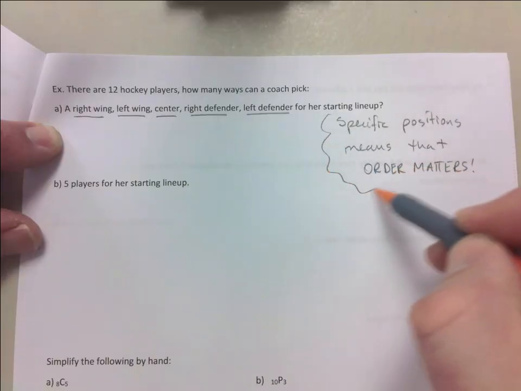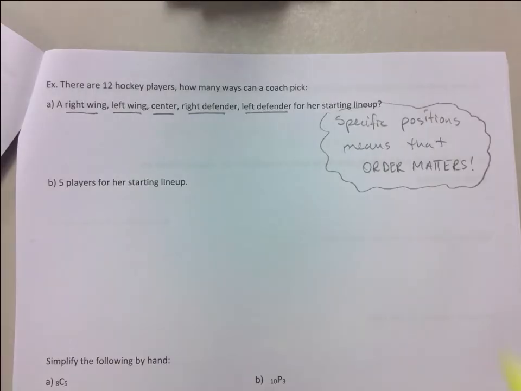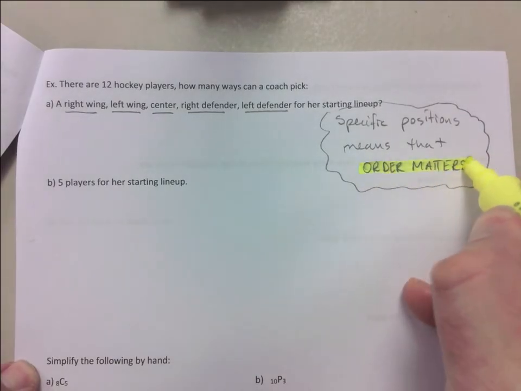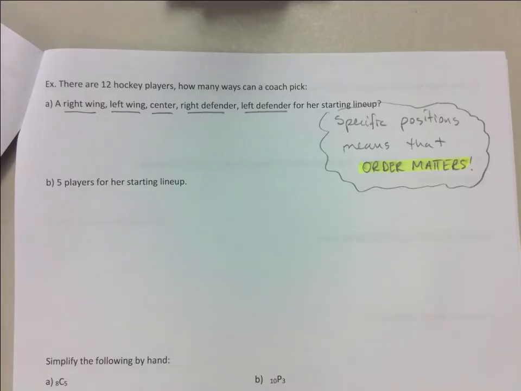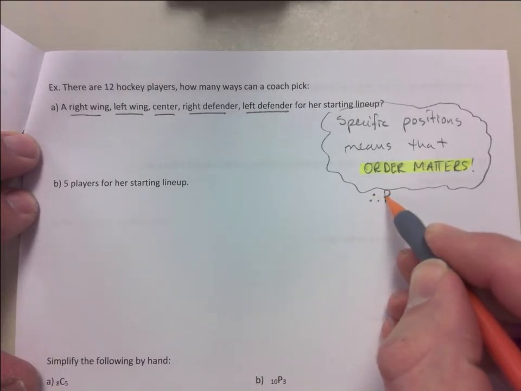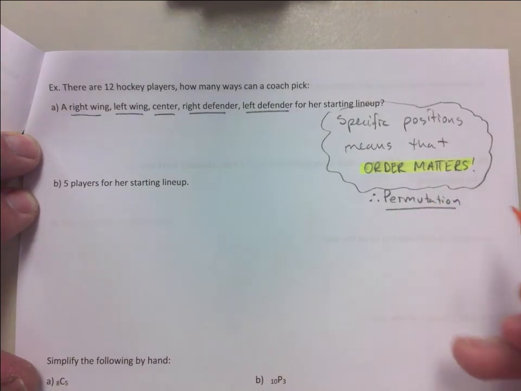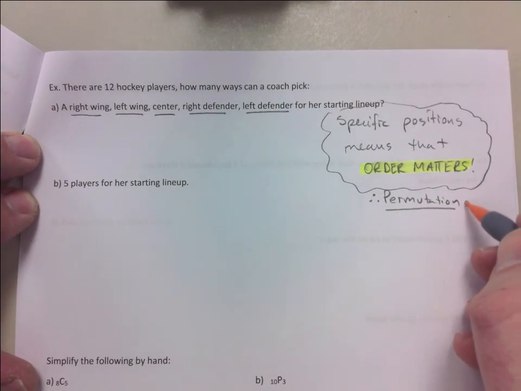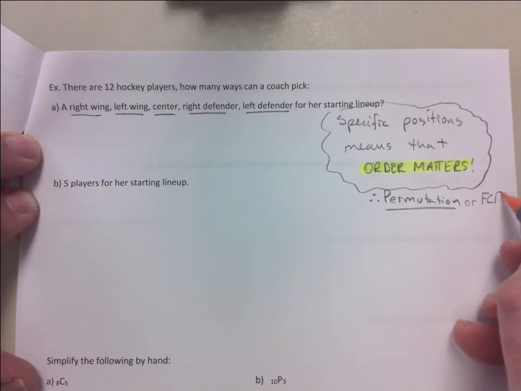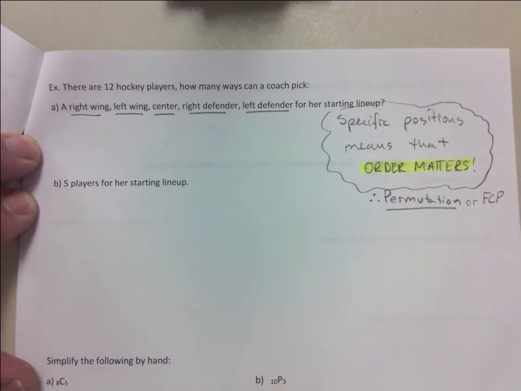Make sure this is nice and clearly visible to you when you review this. Order matters here, therefore permutation, or FCP. What does FCP stand for? Fundamental counting principle. If you want to do the slots, you go for it.